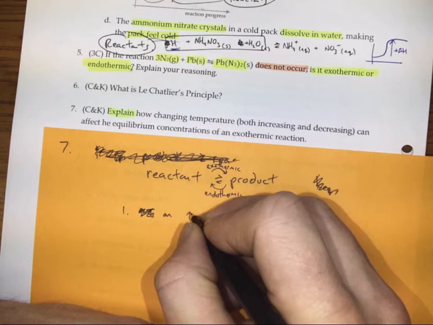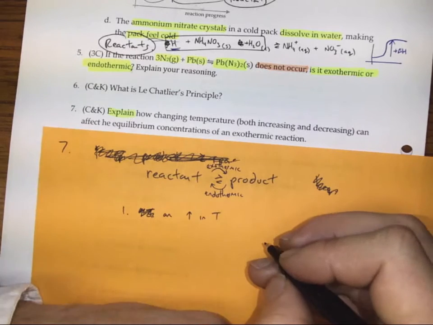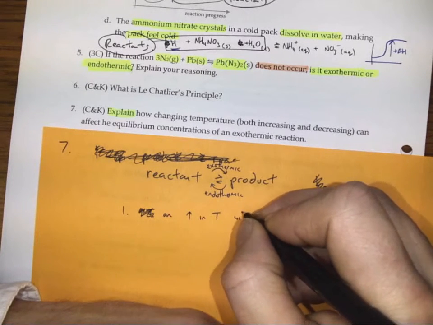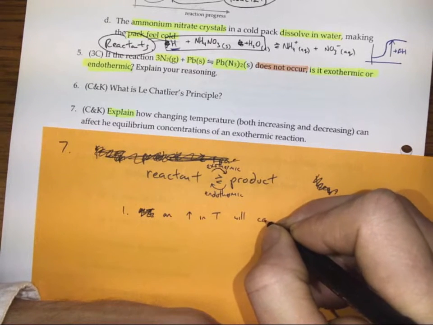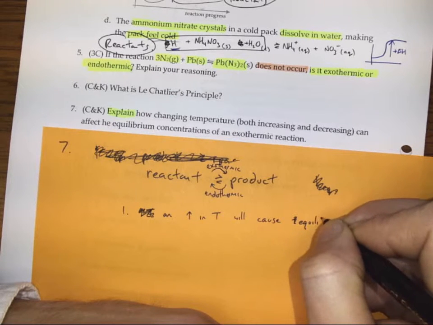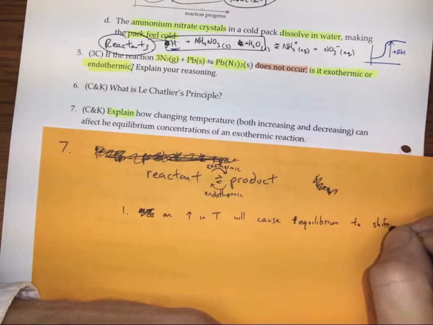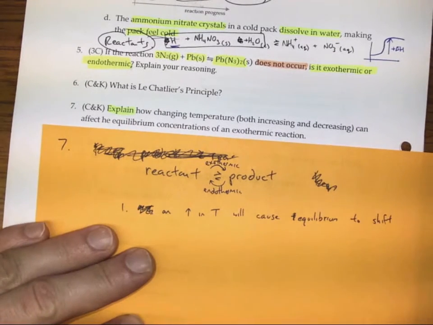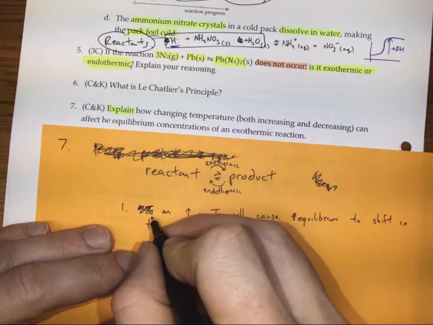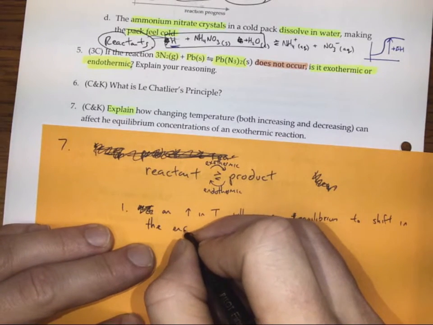So an increase in temperature will cause equilibrium to shift in the endothermic direction to absorb some of that extra energy.